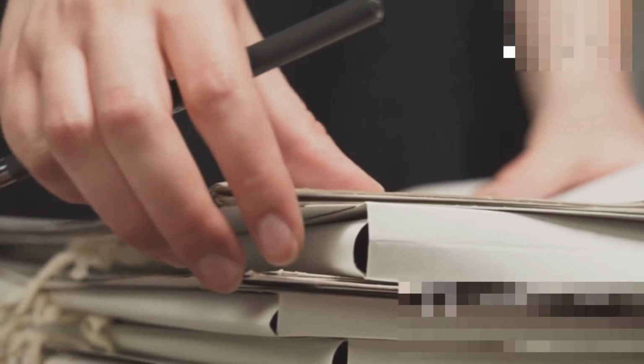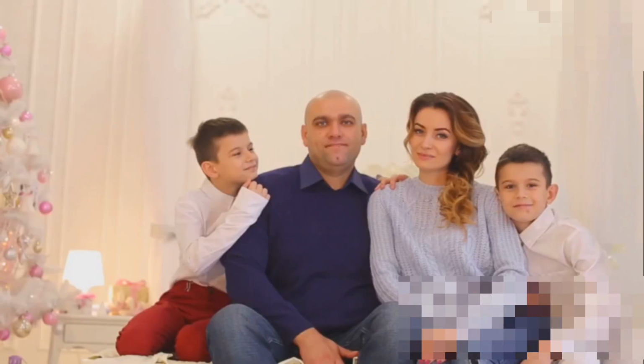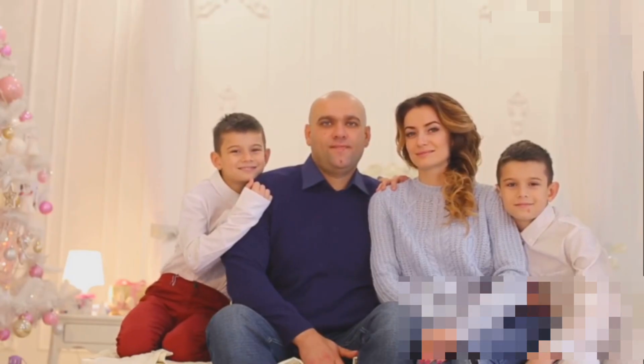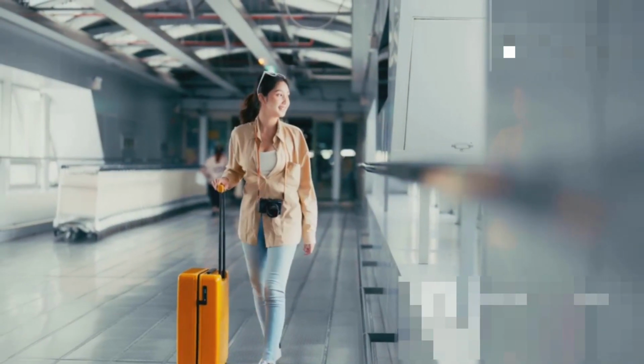Unfortunately, not all applications are successful. Understanding the common reasons for rejection can help you prepare a stronger case. One of the most frequent reasons for refusal is a failure to demonstrate strong ties to your home country. The visa officer was not convinced that you would leave Canada after your visit.